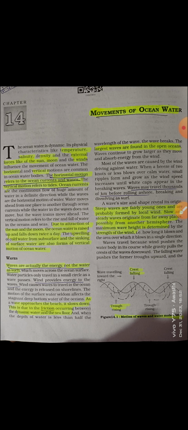So there are some things like waves. What is a wave? Waves are actually the energy, not the water as such, which moves across the oceanic surface, and water particles travel in a small circle as the wave passes.